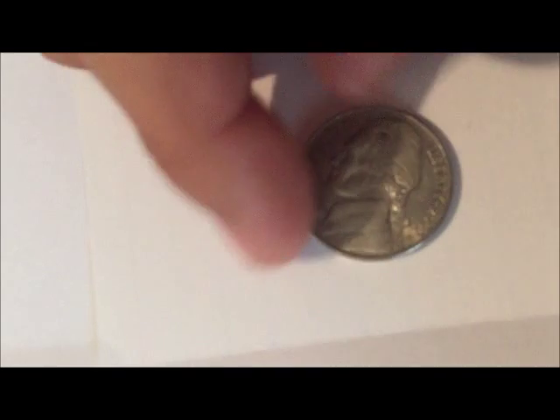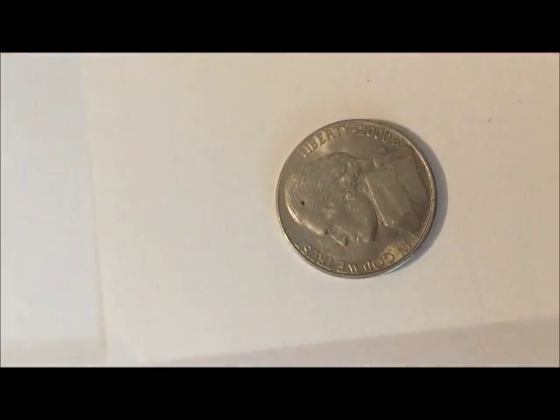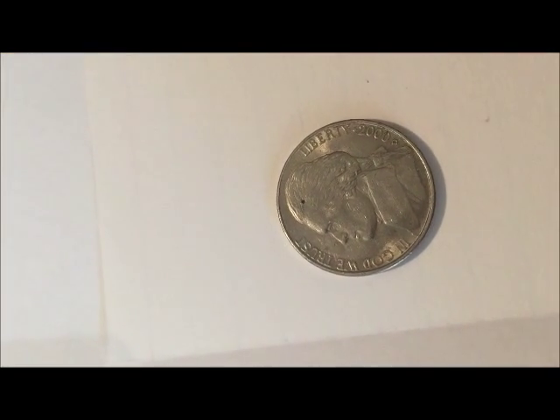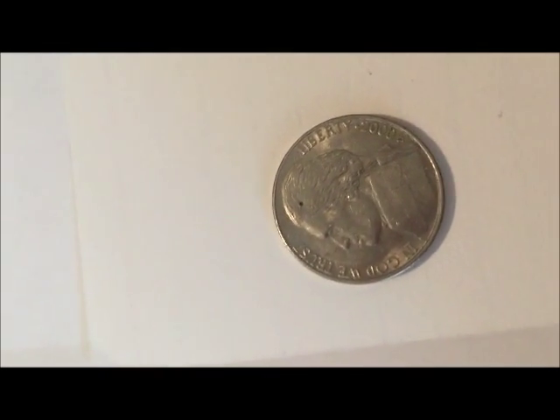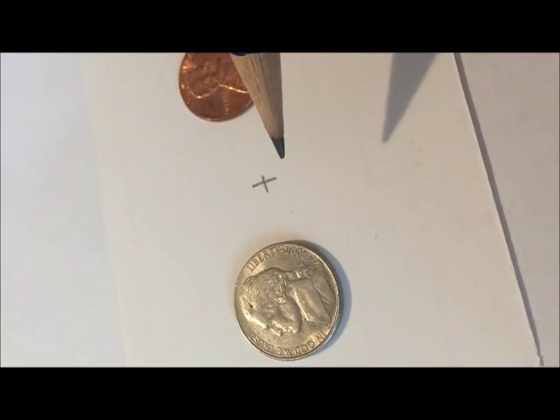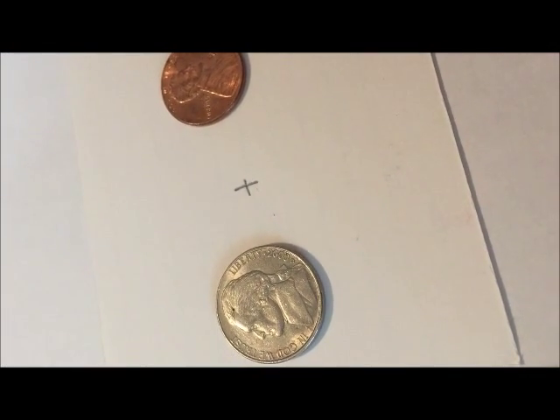For example, let's say we have 5 cents plus 1 cent. So when we add, we have our addition sign and our equal sign.